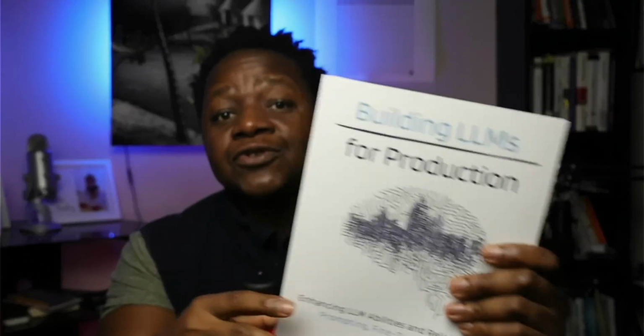It's wonderful. And one thing I like about this book is the fact that, number one, it is hands-on, but also the authors are really good at introducing skills that you will need to build LLMs for production. Real good read, and I will encourage you to go through this book.